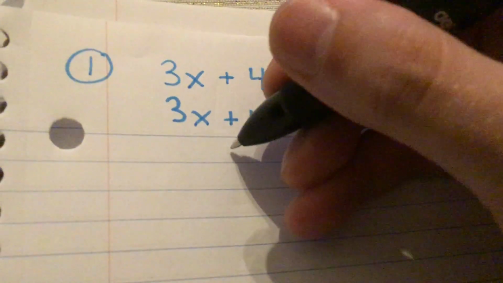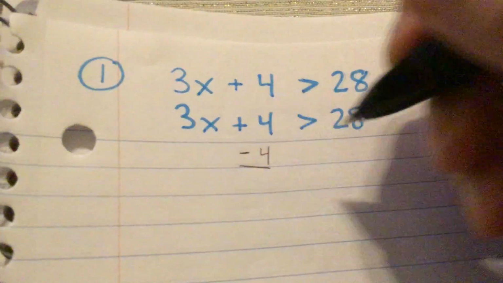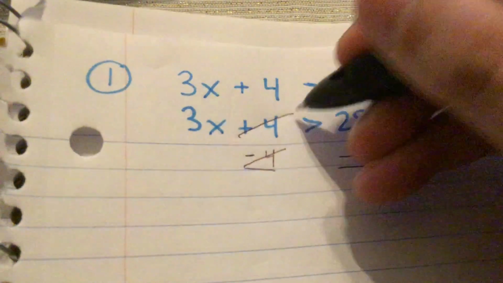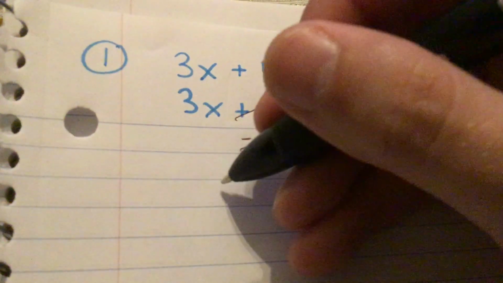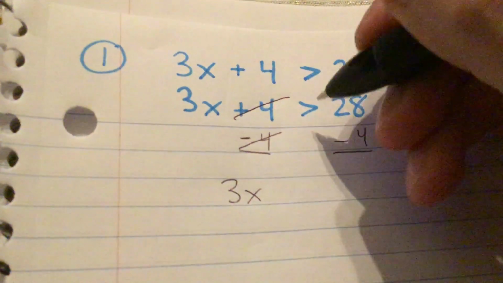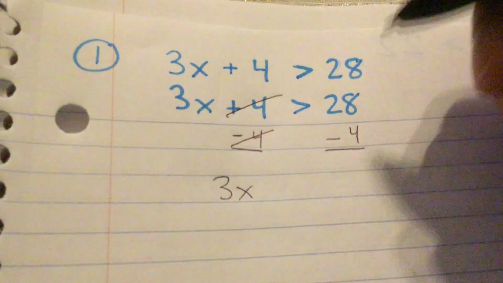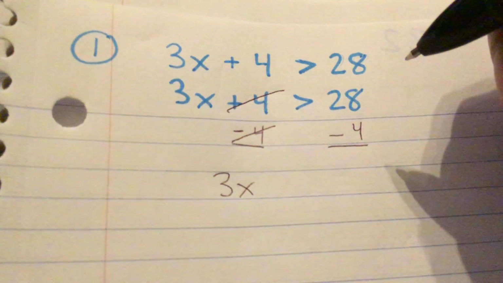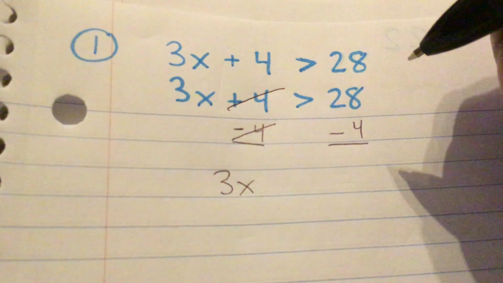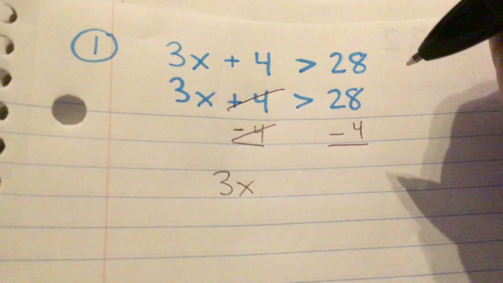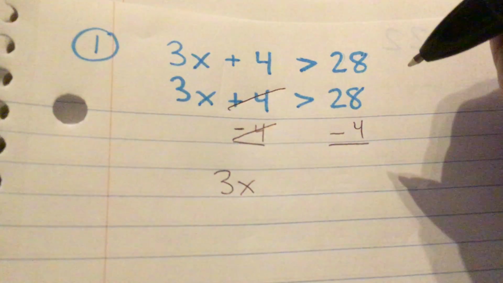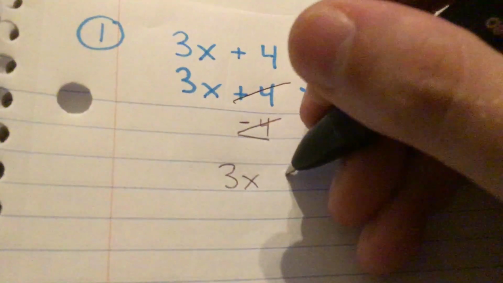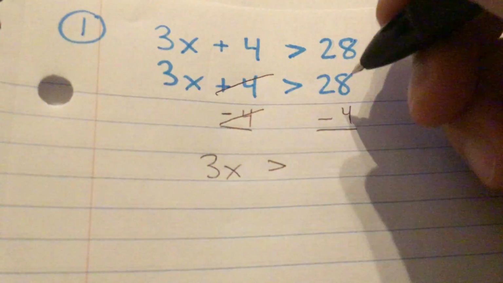First things first, I'm going to subtract 4 from both sides. Cancel out right there, leaving me with just 3x. Does subtracting on both sides have any impact on this inequality symbol? No. Addition or subtraction has no impact. It's only multiplication or division on both sides. You have to be careful. Am I multiplying or dividing by a positive, or multiplying or dividing by a negative? Okay, so that inequality is still greater than.